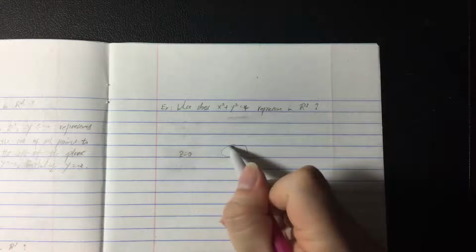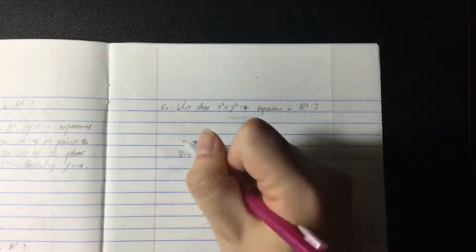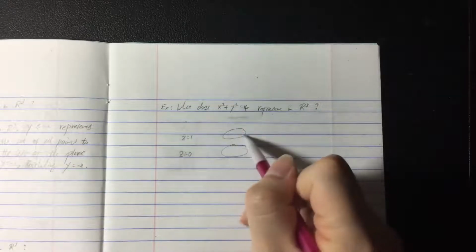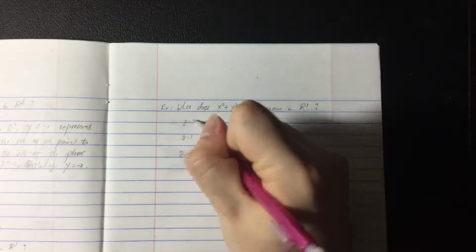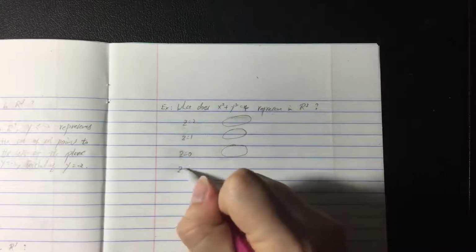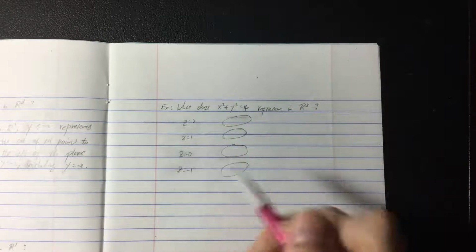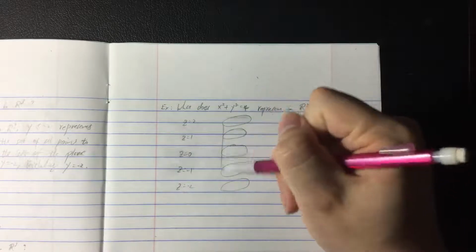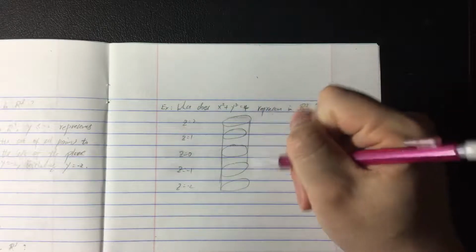So when g equals 0, we have a circle centered at the origin with radius 2. When g equals 1, we get the same circle. When g equals 2, the same circle. When g equals negative 1, the same circle. When g equals negative 2, the same circle. If we connect all these circles together, the graph is a cylinder.